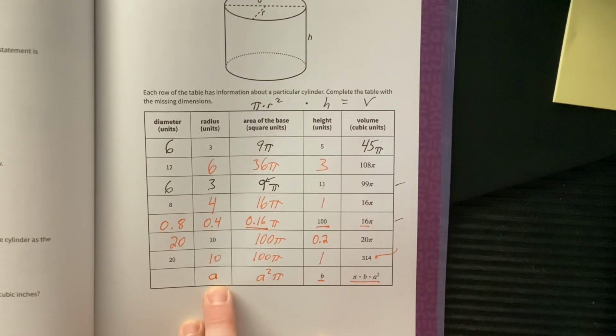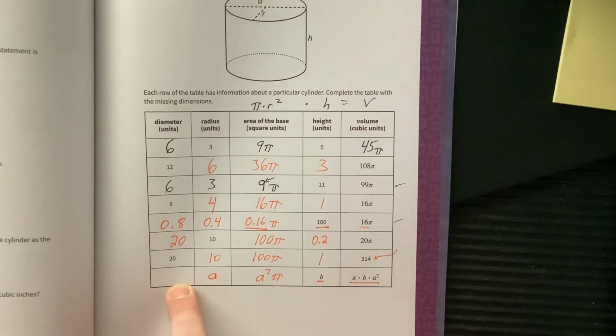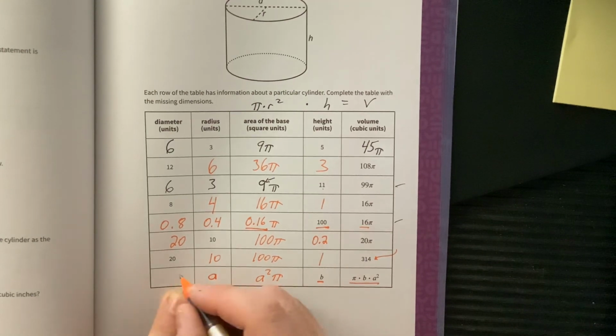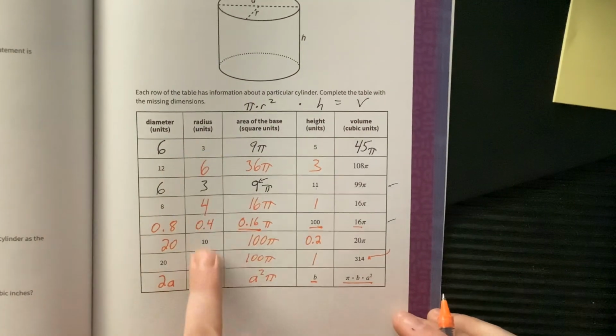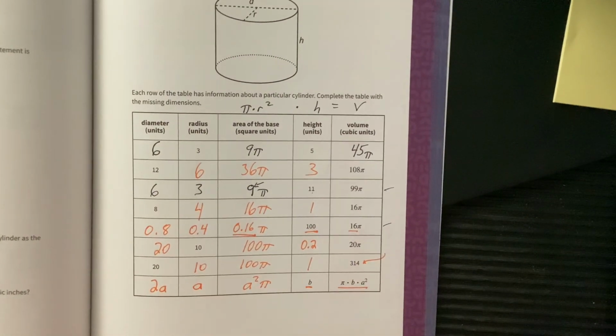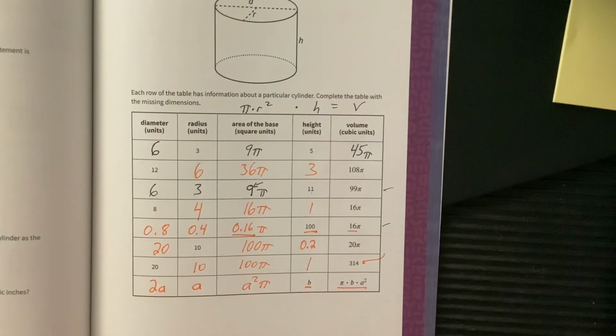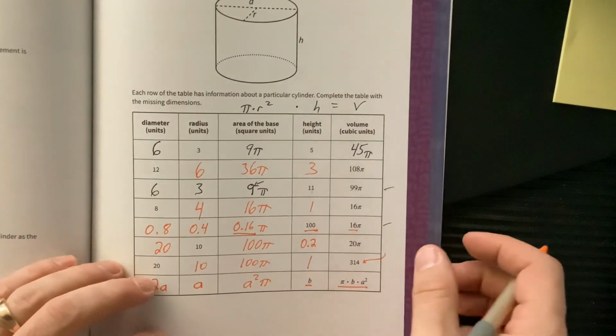What's this one then? D. Sounds like a times 2. B? No, it's not a squared. Because that would be a times a. You just double whatever's over here to get the diameter. So doubling a is not a times a, of course. It's a with the 2 in front.